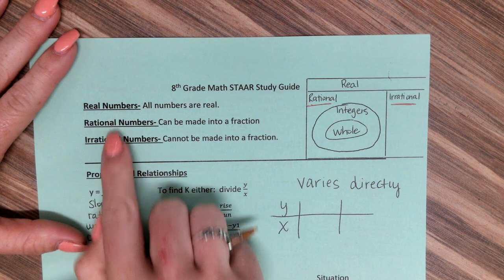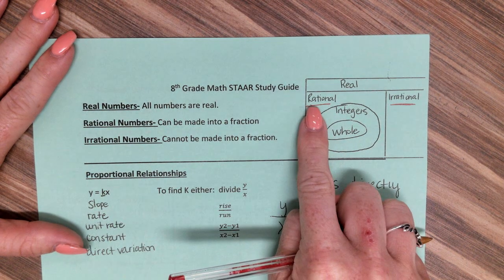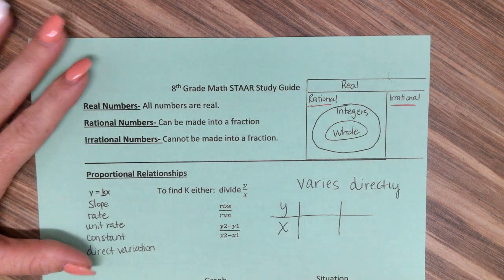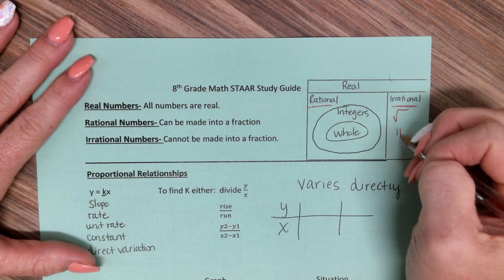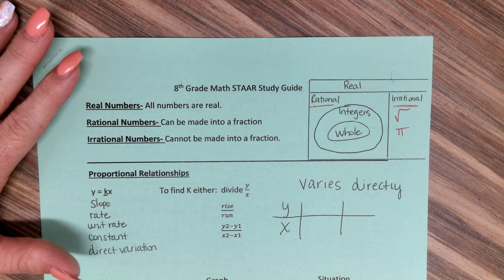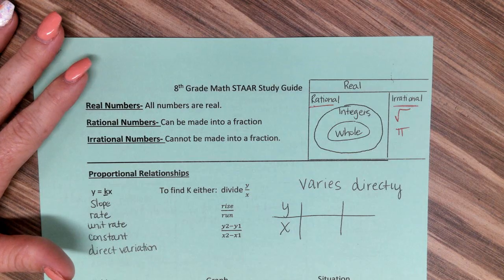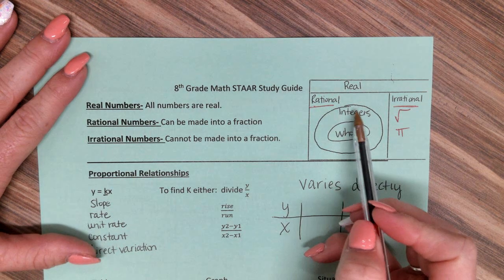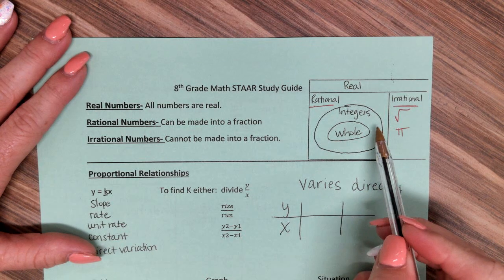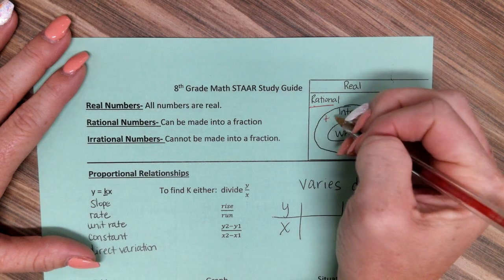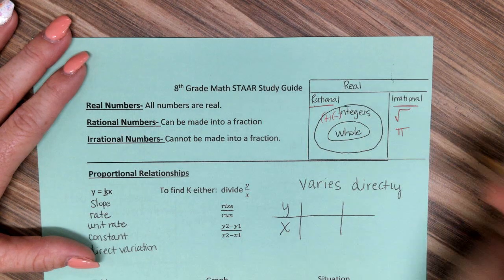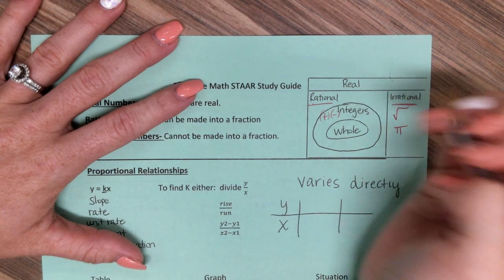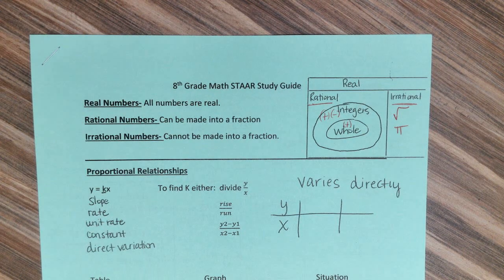Do y'all remember the difference between those? Rational can be made into a fraction, irrational can't. These are usually your square roots and pi. Then if it is rational, it's possibly an integer. And remember, integers are positive and negative counting numbers. So positive 1, negative 1, positive 2, negative 2. And then whole numbers are only positive counting numbers.